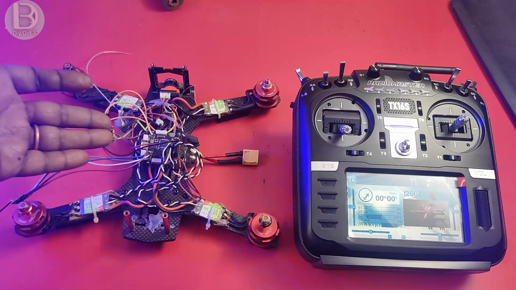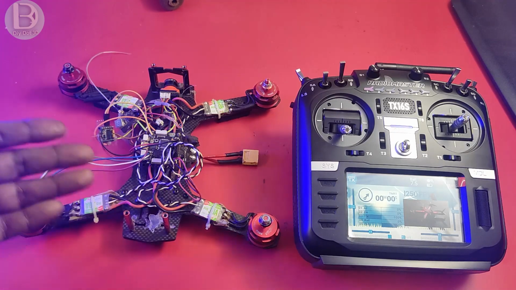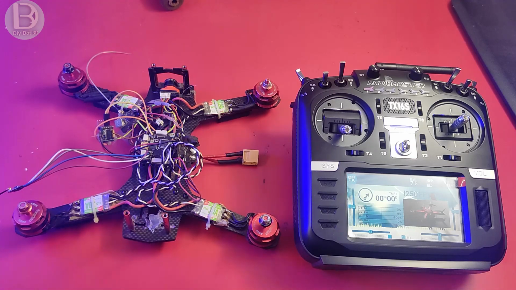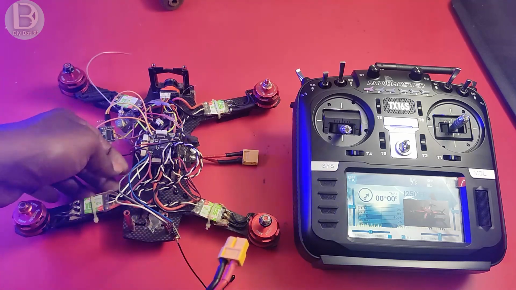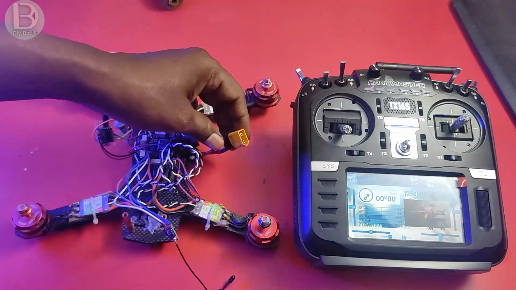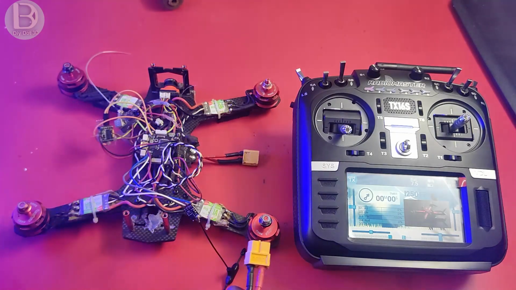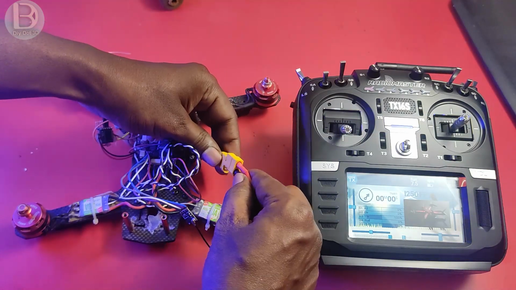At present it is already connected on the flight controller board. So we need to put this receiver in a binding mode. For that, it's very simple. Just you need to connect this power 3 times, so that what will happen, this LED will be blinking slowly.